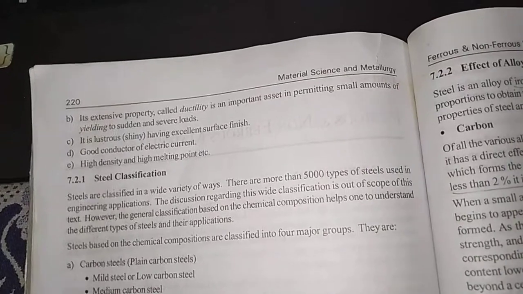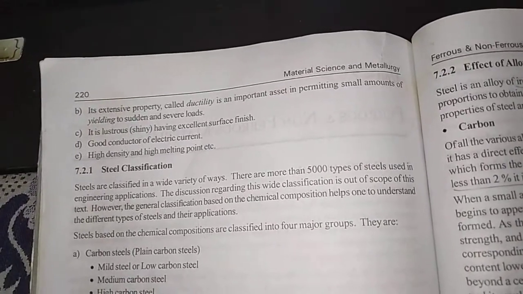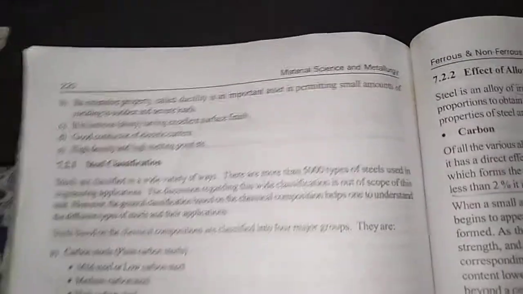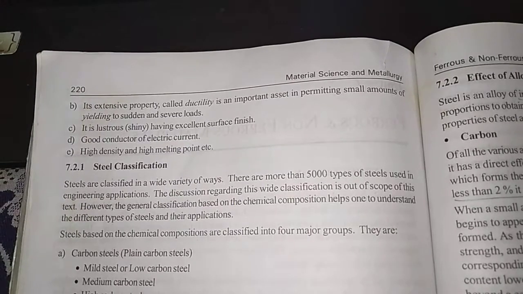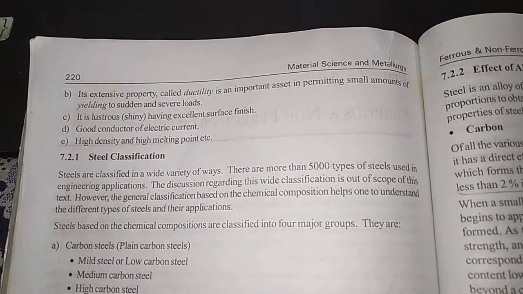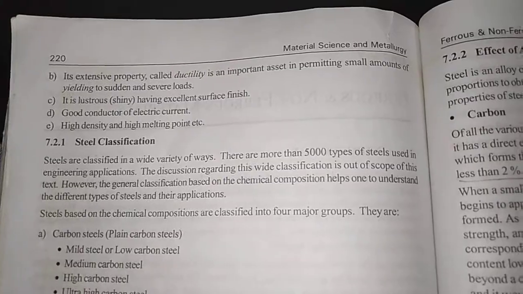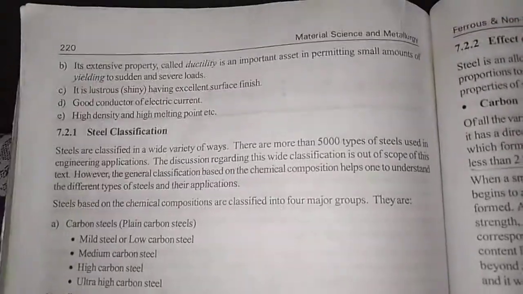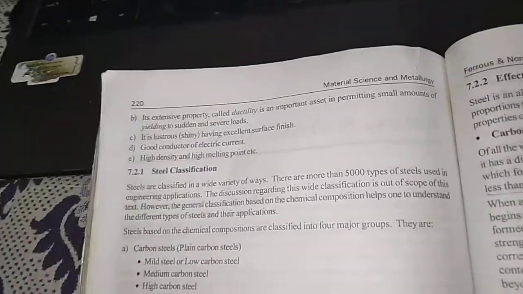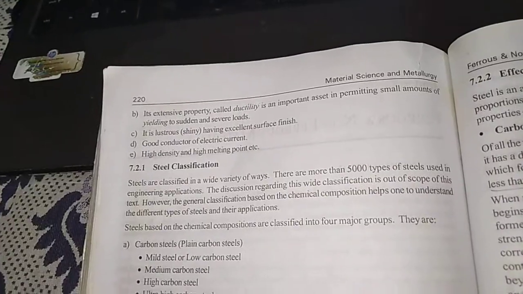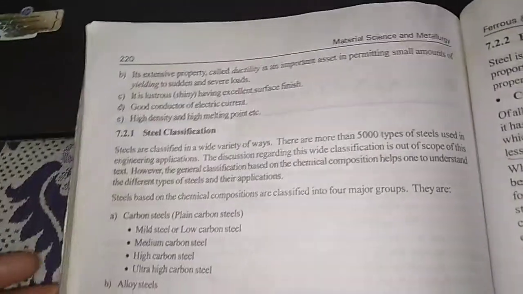And its important properties, it is ductile. That is very, very important. It is a good conductor of electric current, and it has an excellent shining surface finish. So this makes steel to be used for the majority of applications.